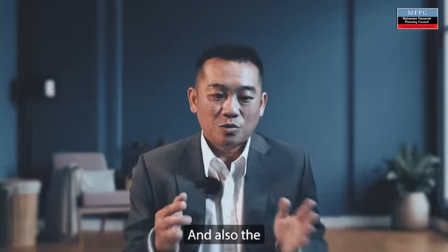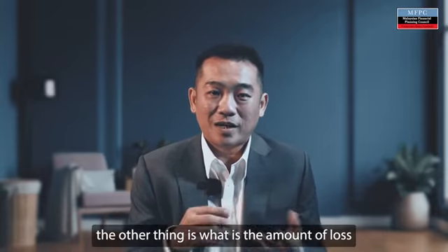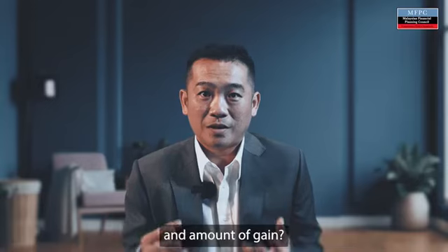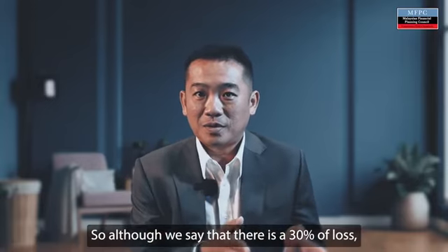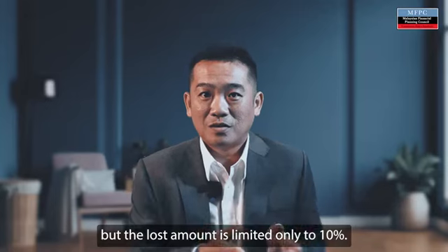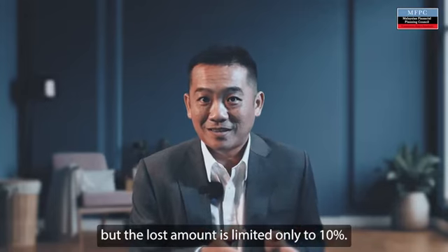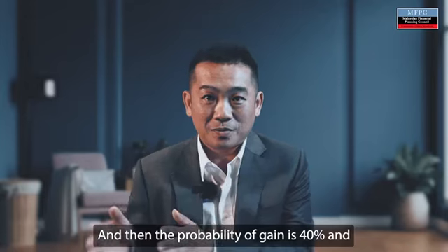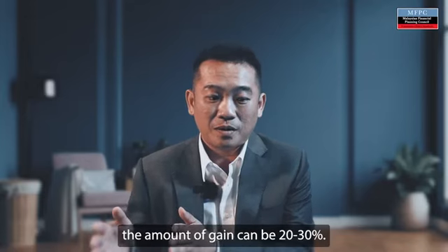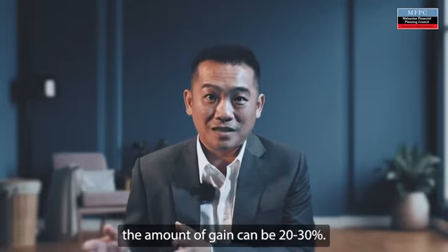And also the other thing is the amount of loss and amount of gain. Although there's a 30% chance of loss, the loss amount is limited to only 10%, and the probability of gain is 40%, but the amount of gain can be 20-30%.